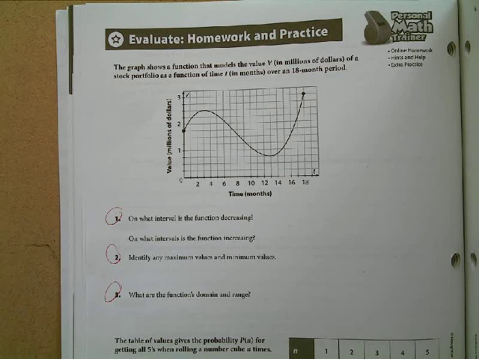There may be more than one interval, folks, where it's increasing or where it's decreasing, so please keep your eyes open for that. If you're unsure, you want to ask questions, please let me know.